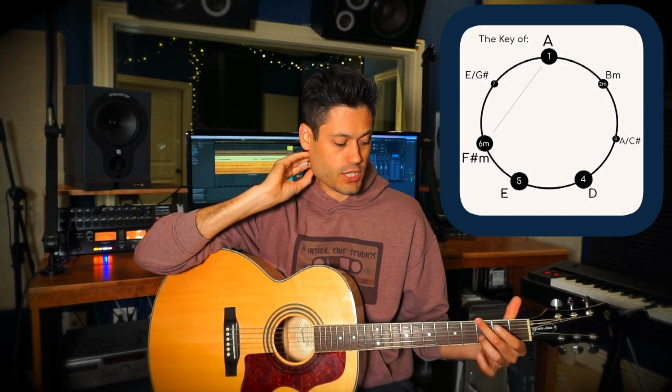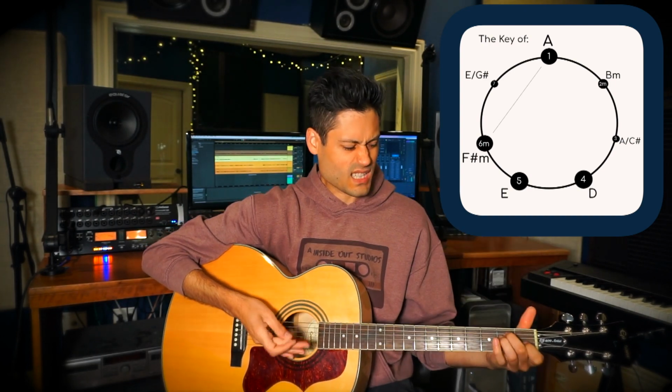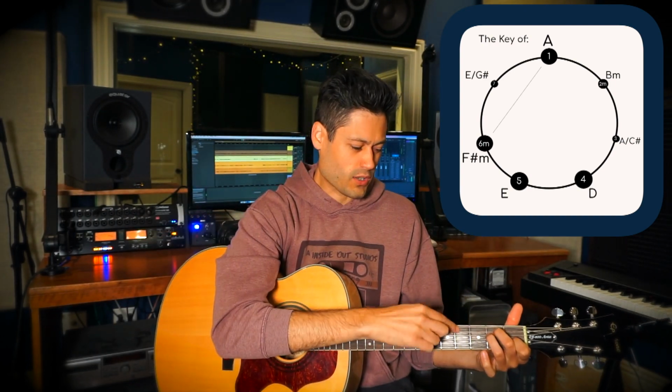Where's a G sharp note? What in the world is a G sharp note? Sharp means to go up one from that natural. We know this is a G from our G chords. So this is a G sharp note. It's one higher than G. So it's an E with a G sharp note in it.